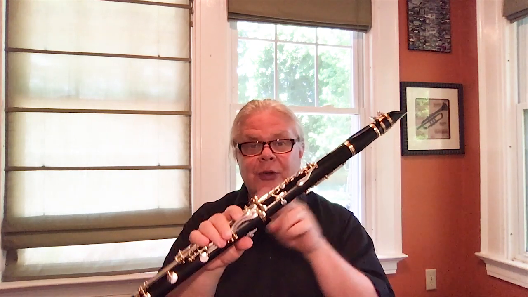Now, the clarinet's a member of the woodwind family, and the sound is produced by a wooden reed vibrating against a mouthpiece. That's the reed, that's the mouthpiece. Now, it sounds like this. Now, that's pretty funny. But if I plug the mouthpiece into this long wooden tube, it sounds much better.